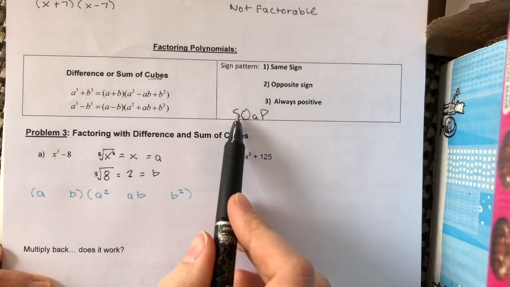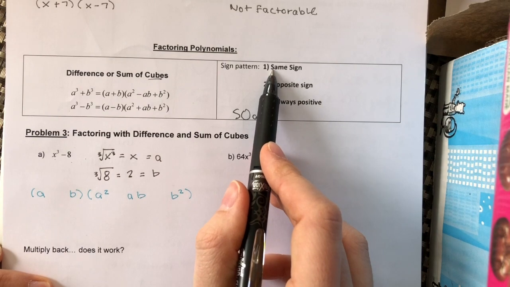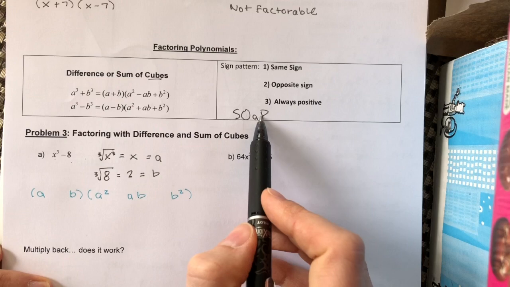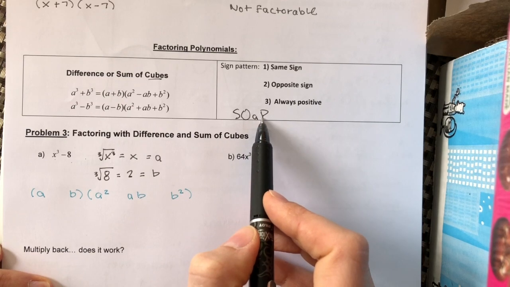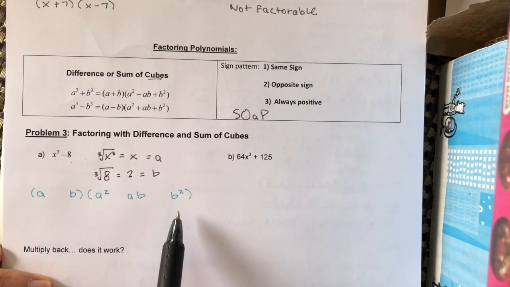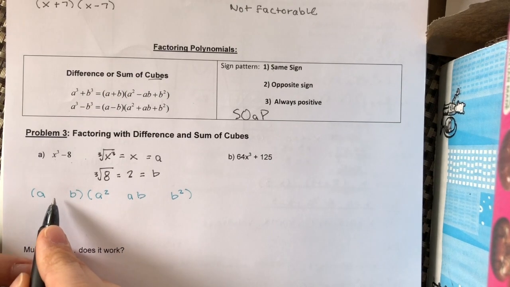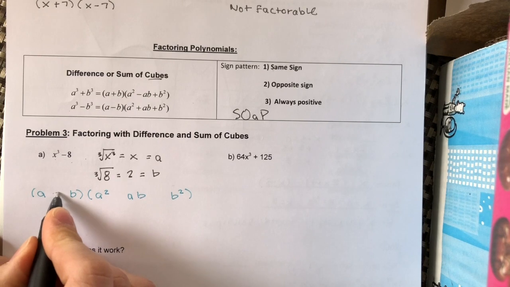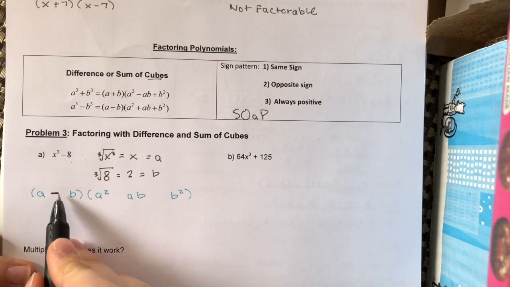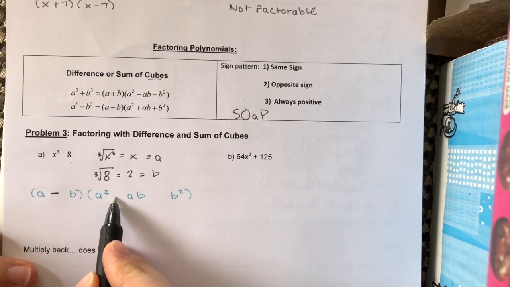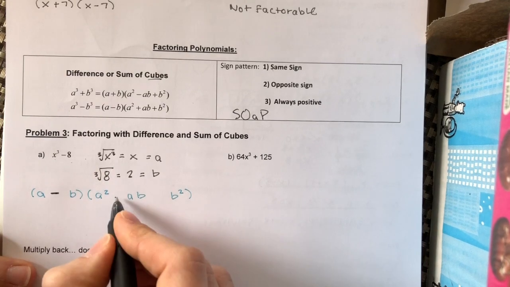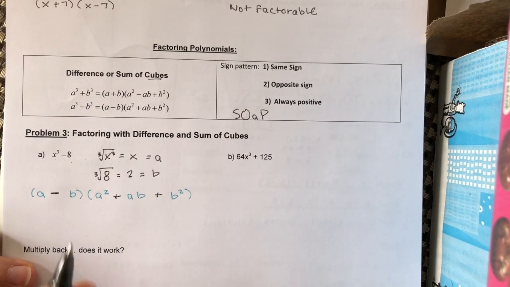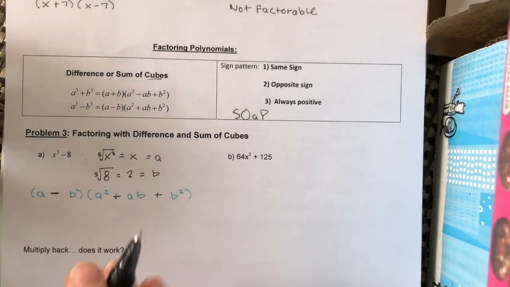The first sign is the same sign. The second one is the opposite sign. And the last one is always positive. So when I'm filling in these signs here, it should be the same sign that I started with. Well, I started with a negative, so this should be the same. The next one should be opposite, so that's the opposite of this. That means it's a plus. And the last one is always positive. So that's a little way to memorize how to put this all together.